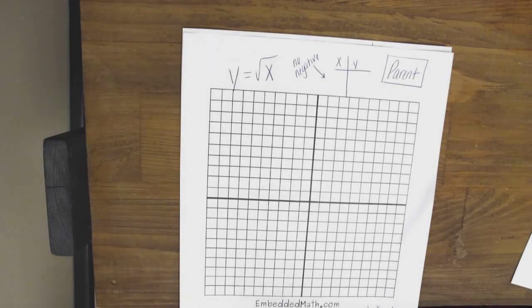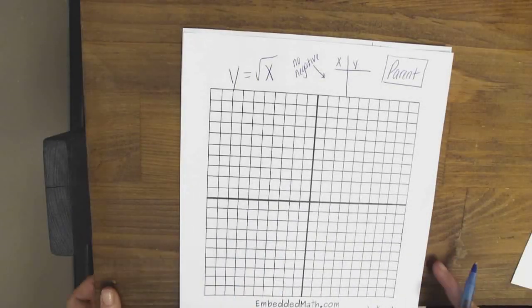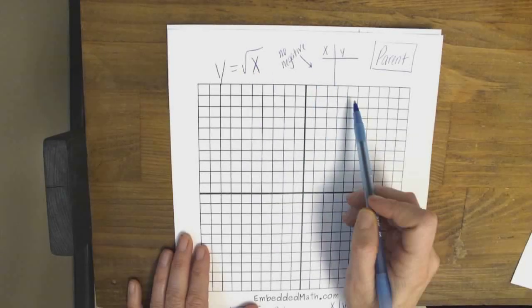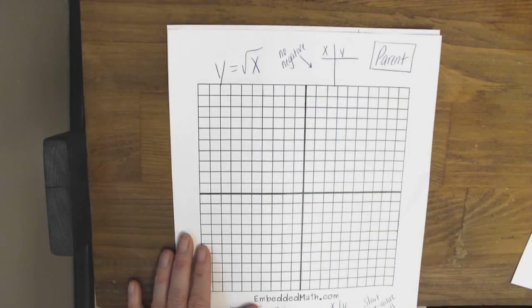Welcome to graphing square roots. You probably have not graphed these before unless you've tried it on your calculator. We're going to start with the base, or what we call the parent function, and make a table and graph it so we can see what it looks like.